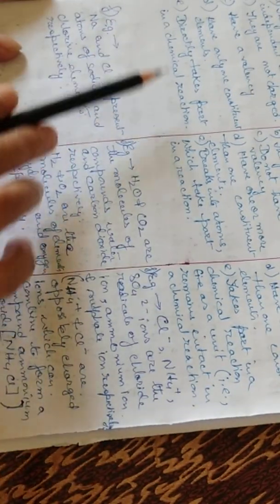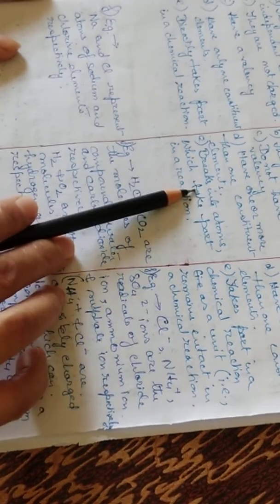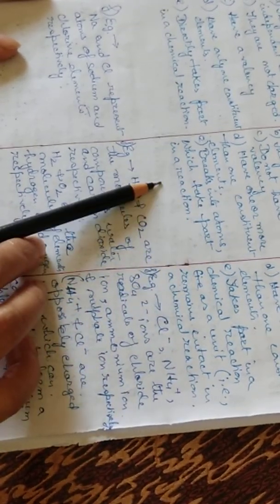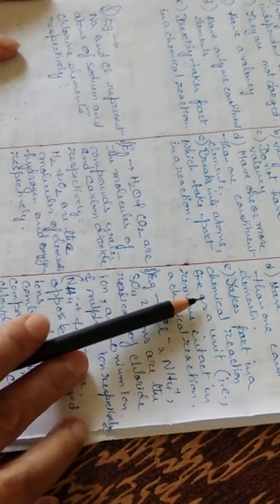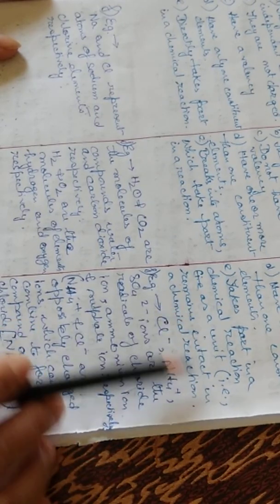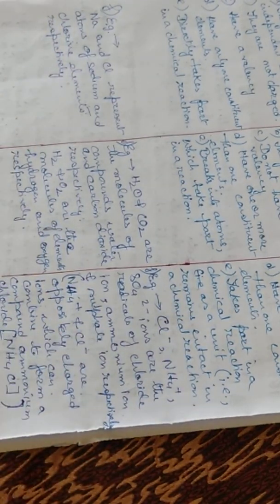Atoms directly take part in a chemical reaction. Molecules break into atoms which take part in a chemical reaction. Radicals take part in a chemical reaction as a unit, that is, they remain intact in a chemical reaction.